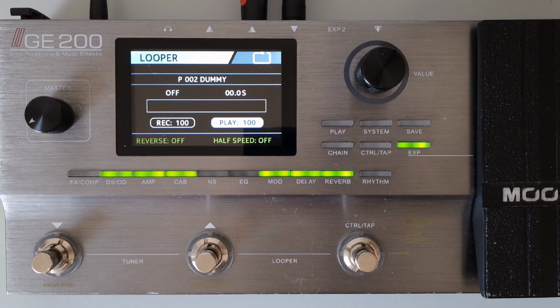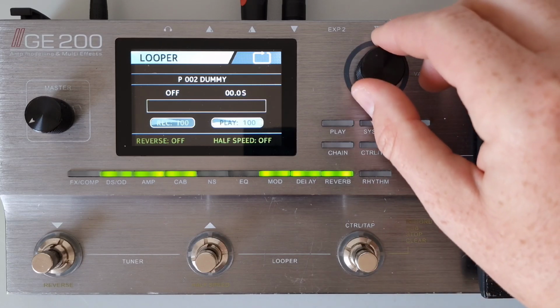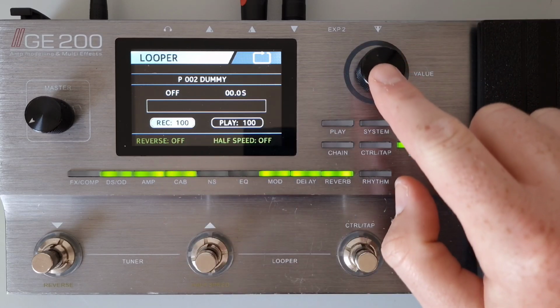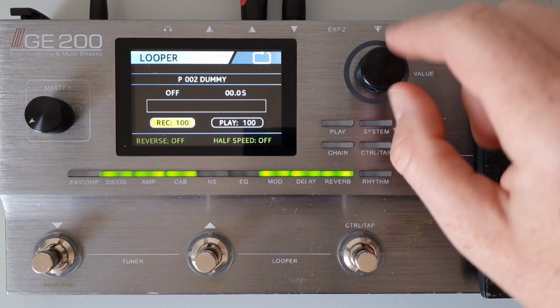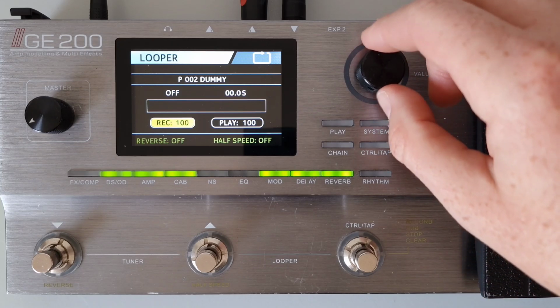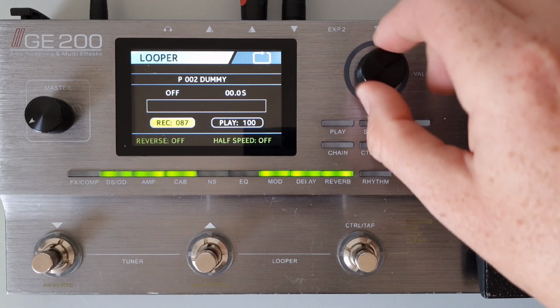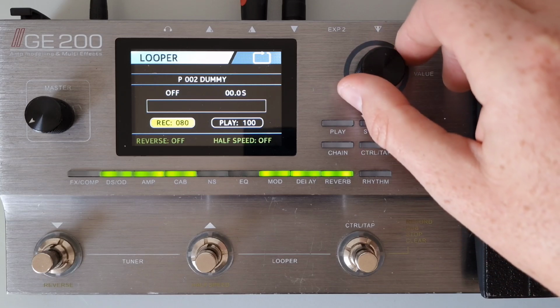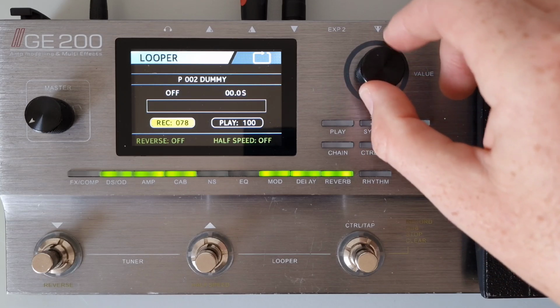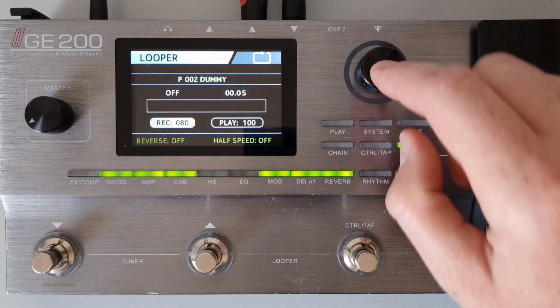How to adjust the recording and playback volume of the looper. Once on the looper screen, which is this screen here, use the value knob to select record. Highlight record, press down on the value knob, and then rotate it. Get it set anywhere between 0 and 100, and this sets the recording level of the looper. Press down when you're finished.